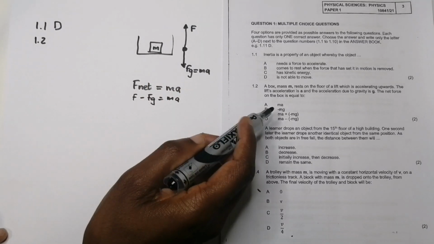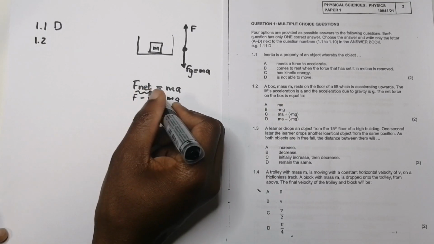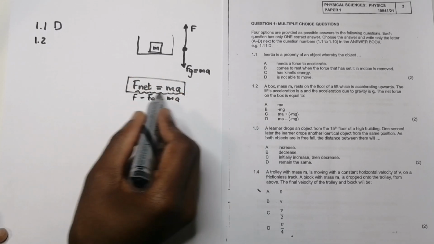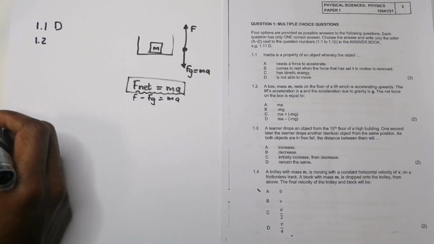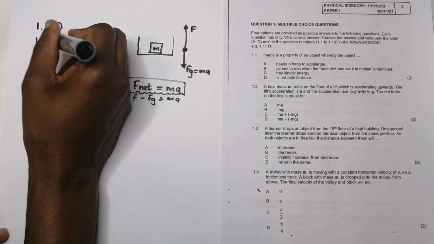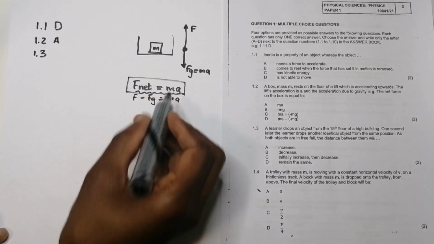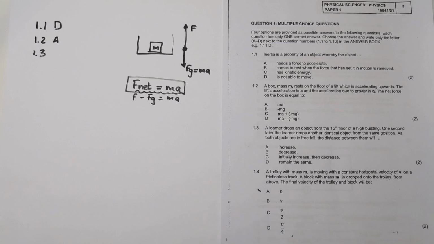But what did they say to us? They are looking for the net force. Simply, what is net force? F net is the mass of the object multiplied by its acceleration. They told us that the acceleration is A, so the correct answer there should be A. I hope that makes sense, right? So you didn't need to go into the intricate details of that. Okay, that's 1.3. I hope 1.2 has been clear.